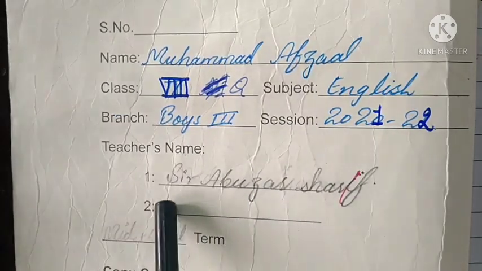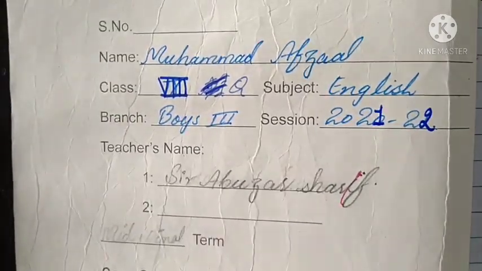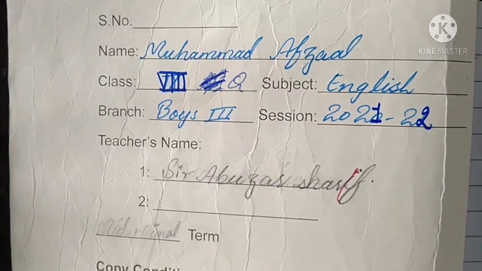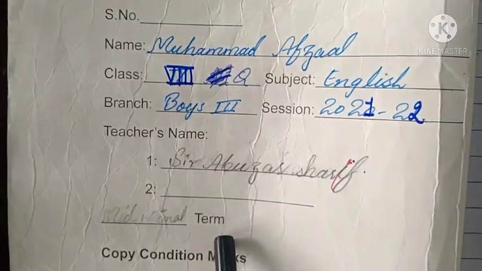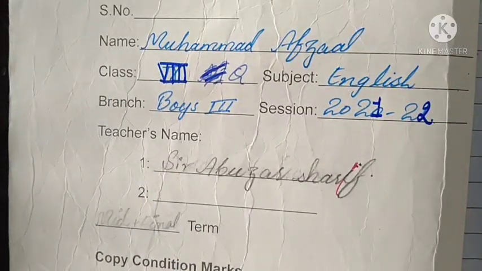Then we have a second place. You should write down here the second teacher's name. Then here you have to write down mid-term.